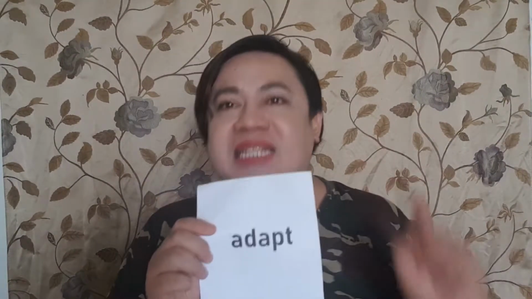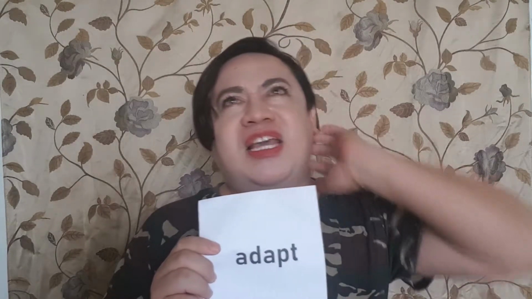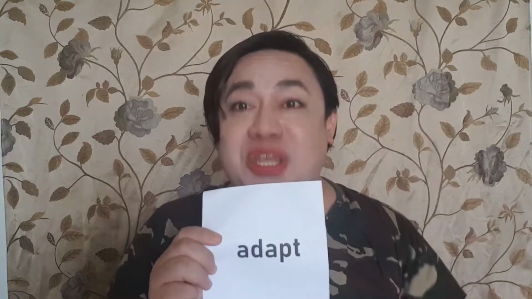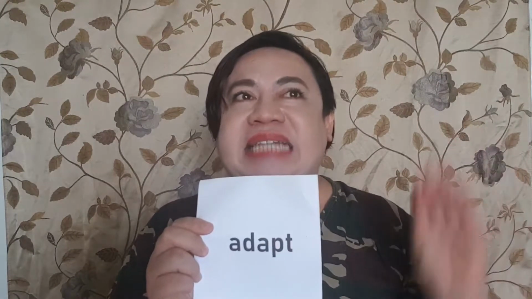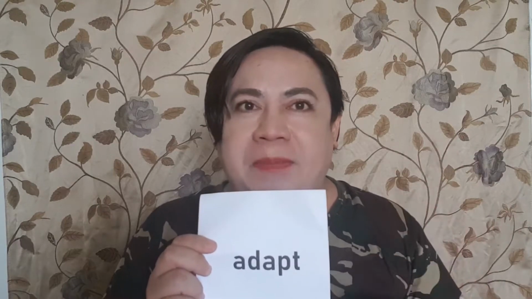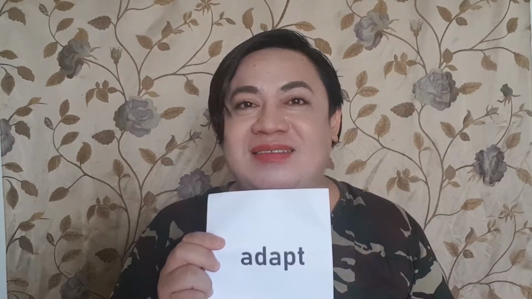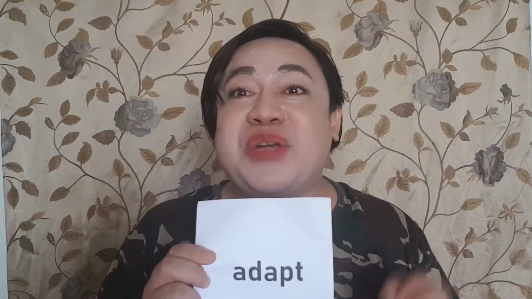Adapt means to make fit for a new use, often by modification. Simply means you get inspired, you get an inspiration or an idea from a previous work so that you can produce the new one. For example, my sister adapted the carrot cake recipe of a known British cookbook writer. Another example, the storyline was adapted from the fairy tale Cinderella.